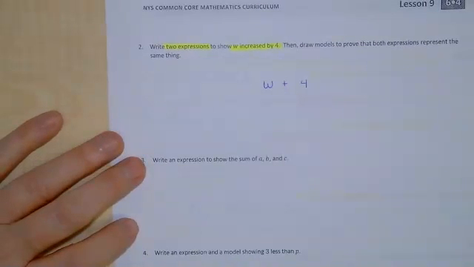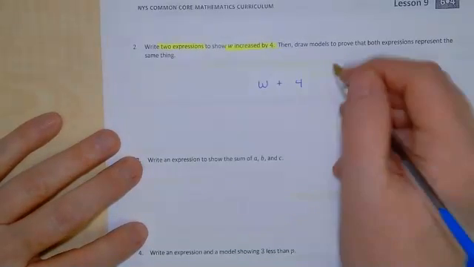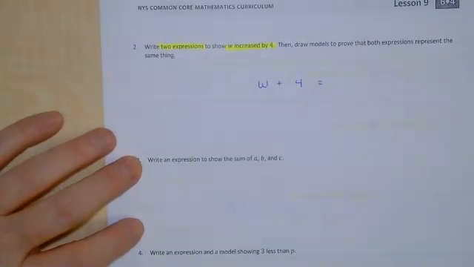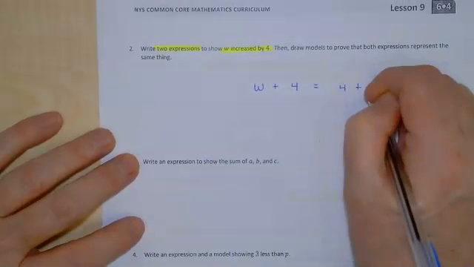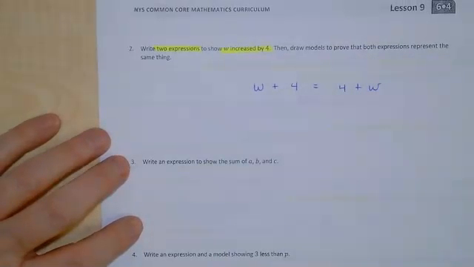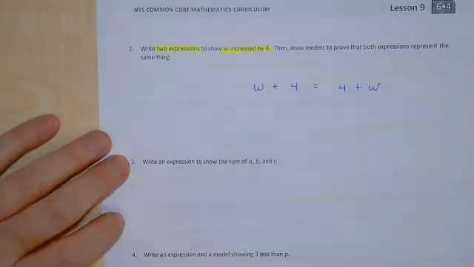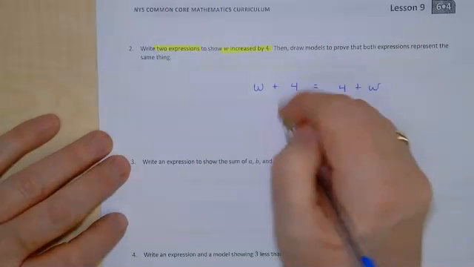W increased by 4. Now, what's the other thing you could write that means exactly the same thing? Quade? 4 plus W. Didn't we learn that you can take two things and you can switch them backwards? And they're still going to be equal, right? What property was that? Commutative.